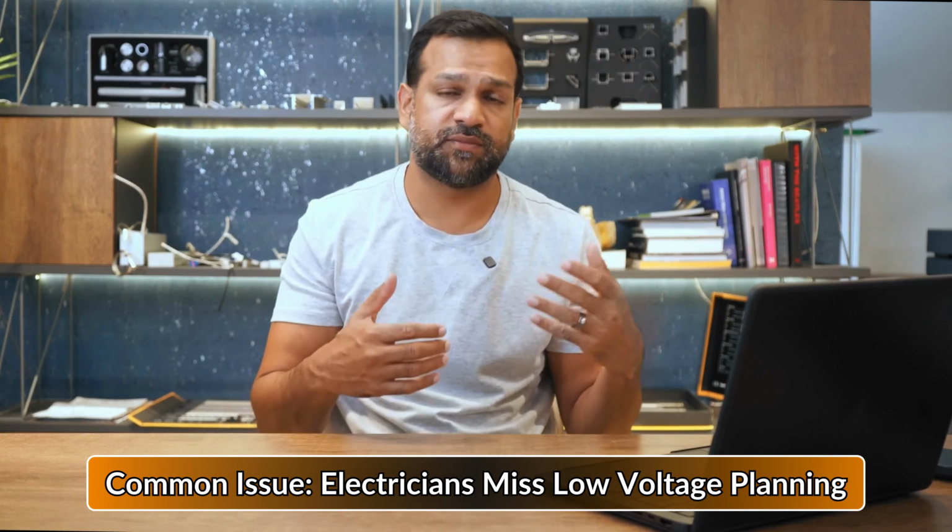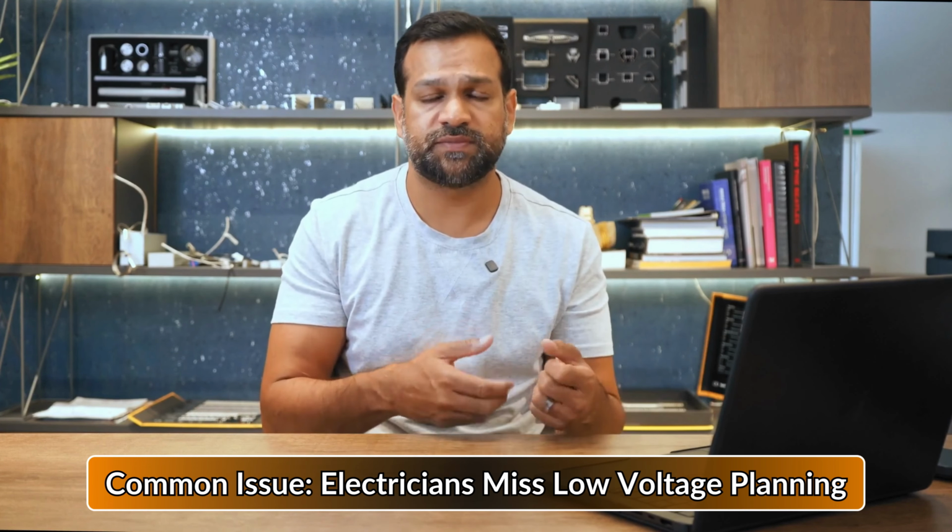So what typically happens in stair lighting design or stair lighting electricals is that electricians are unaware of the low voltage system and they tend to bring one power box to the space.